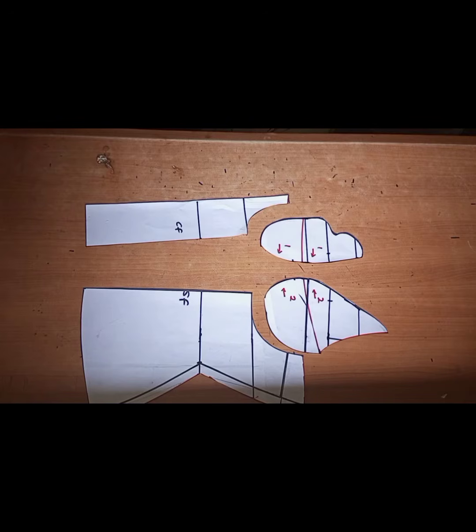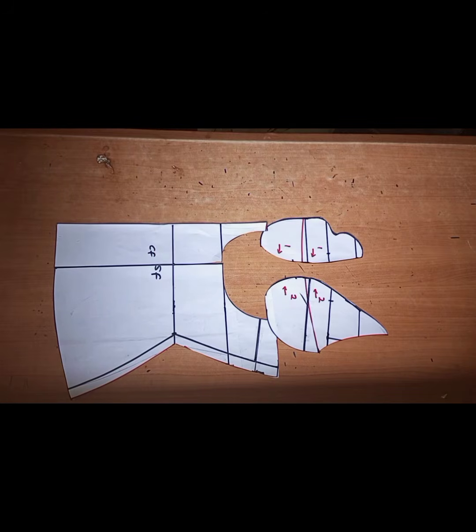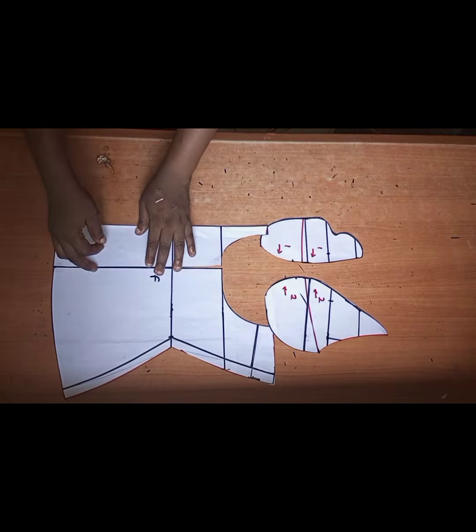So after I'm done cutting the front piece, the next thing I'm going to do is to close up these two sides together. That is the center front and the side front. I'm going to close this up together this way.